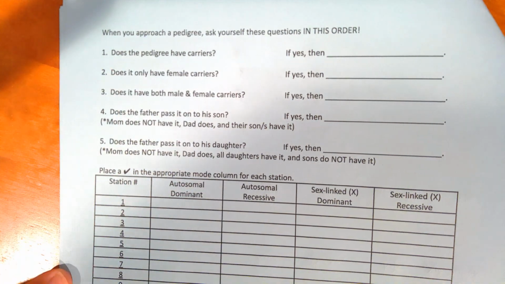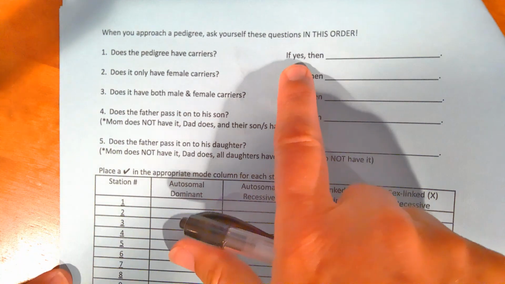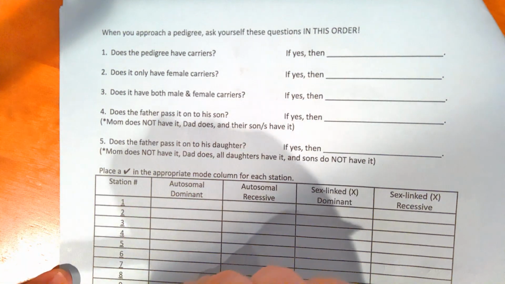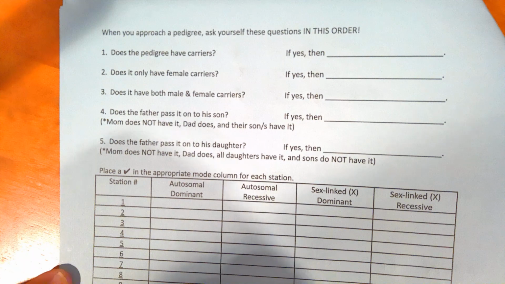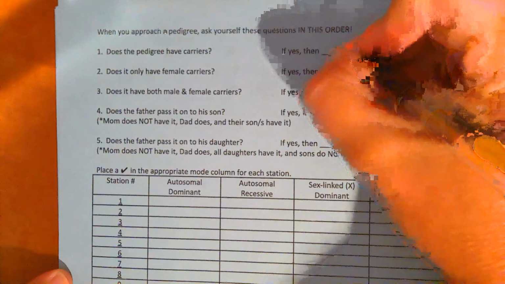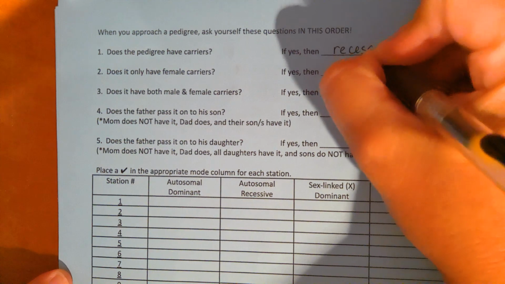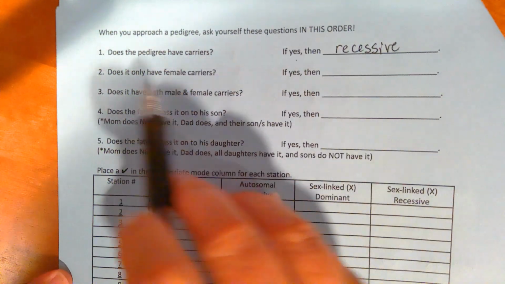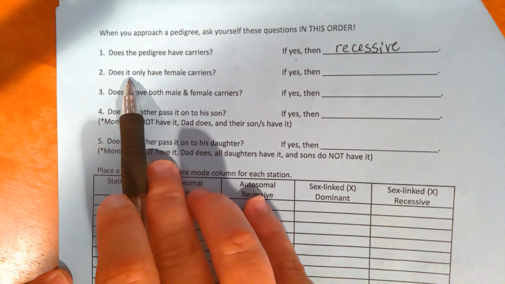Okay. All right. So this should be the first question that you ask yourself. Does the pedigree have carriers? If you answer yes to that question, so you see some circles with dots in them, or some squares that are half shaded in, it doesn't matter if it's male or female, if there are carriers, then you know it has to be recessive. So if we answer yes to that question, then we're going to go on to question number 2.